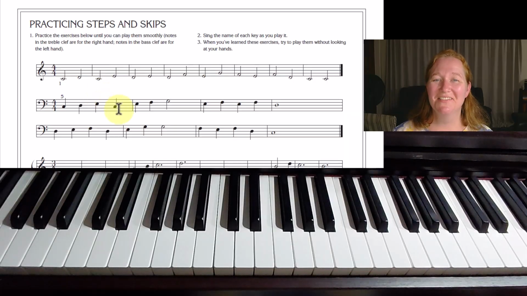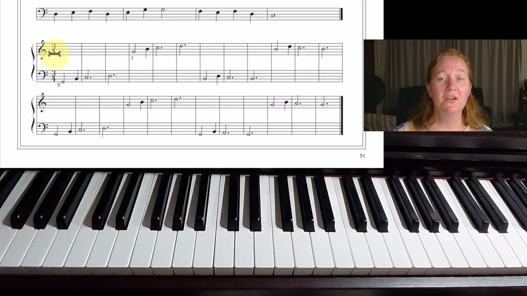Okay, so now we have some nicer music to be playing, because now we're going to do combinations of steps and skips. These ones, you want to practice until you can play them smoothly. For the right hand, this is written all in the treble clef, and for the left hand, it's all written in the bass clef. And this one at the bottom is a grand staff. It combines the two, and we have two lines of music as well. So you're going to go for the left hand and then the right hand and back to the left hand, skipping between the two.